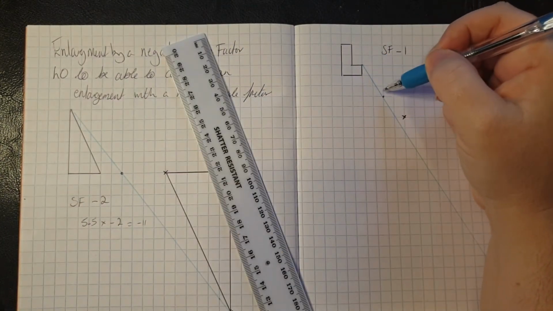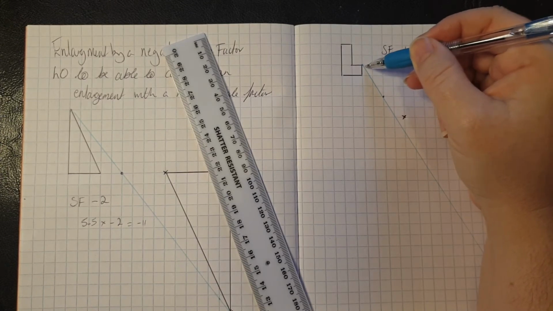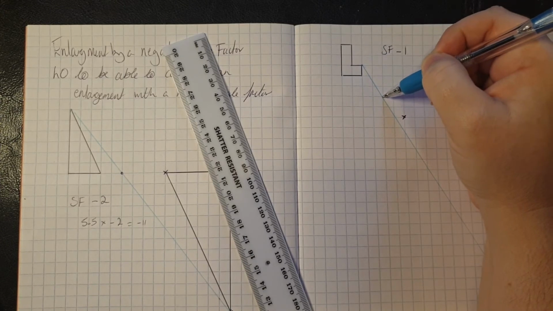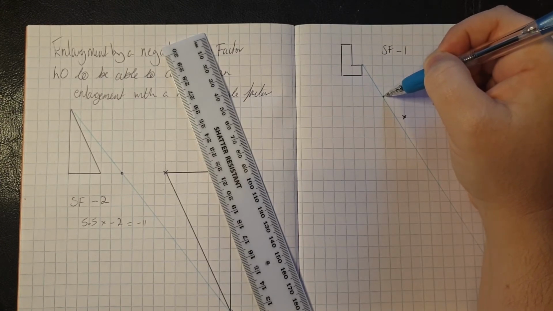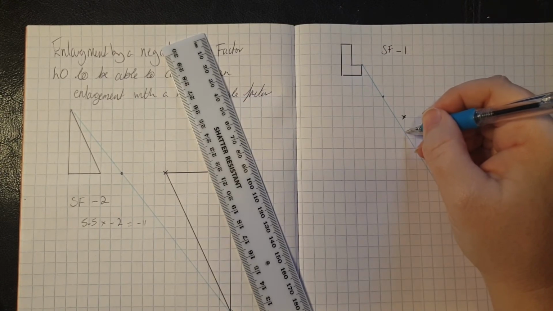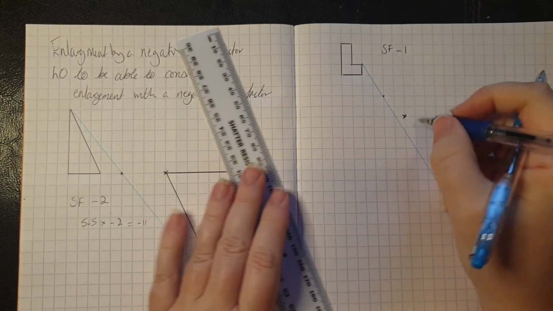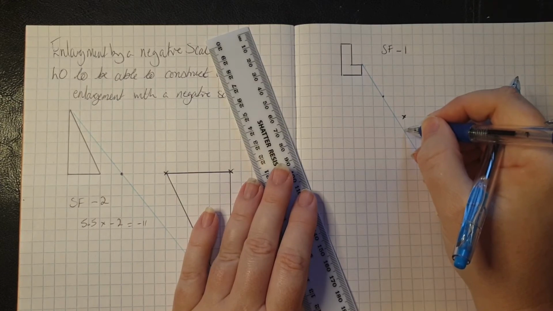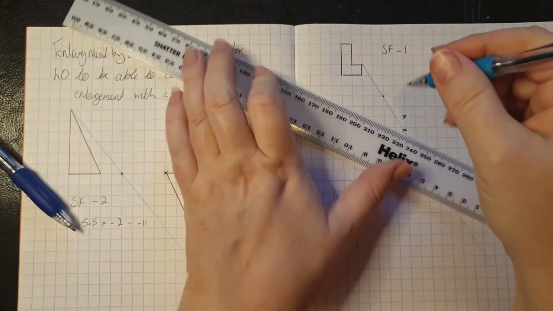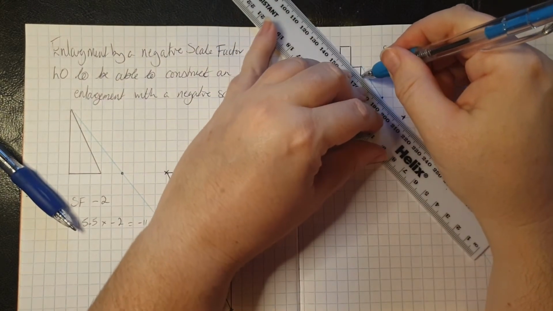okay, so actually now I've got that on there, I can see it's sort of a 2, 3 diagonal. Okay. Next one.